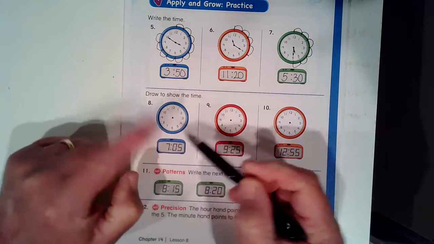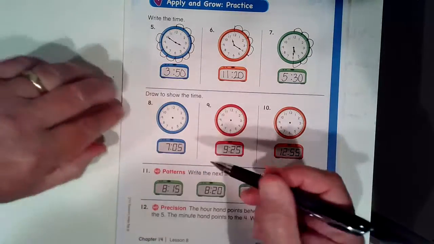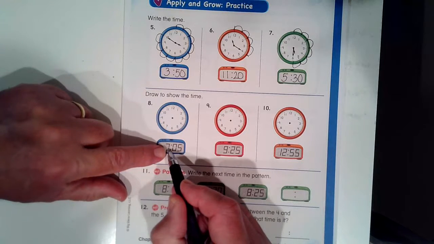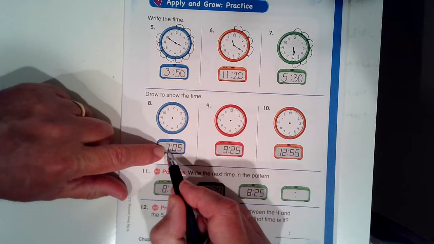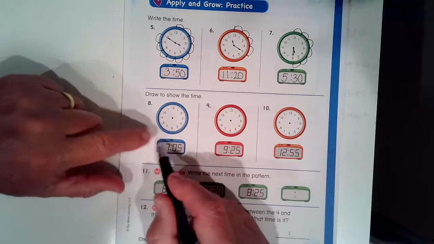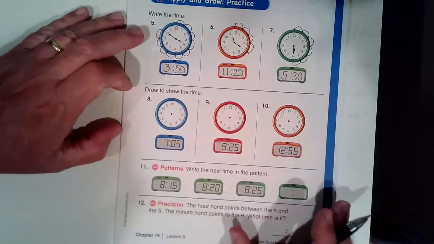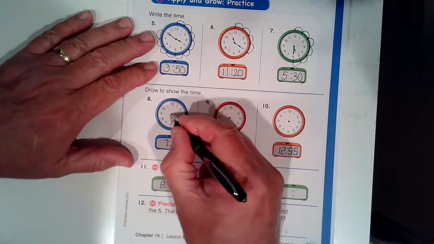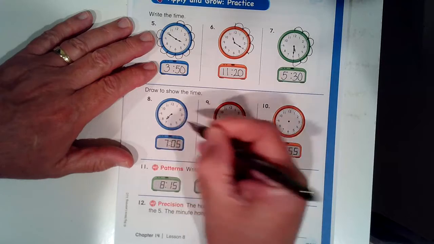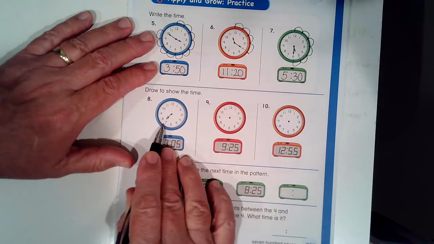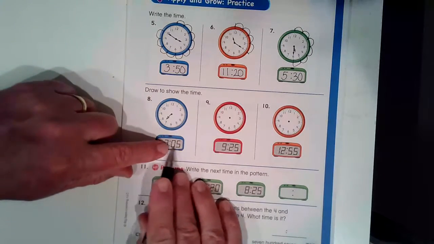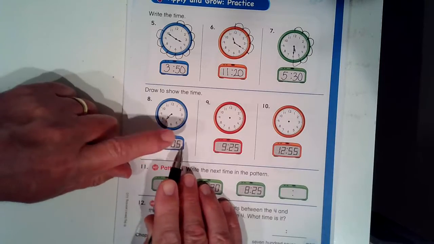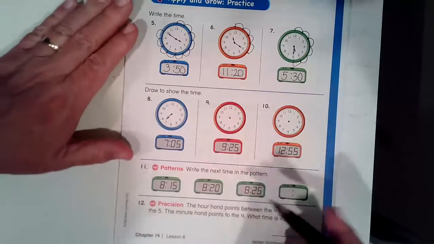The hour always points to the shorter hand. So I need to go pointing from the 7, not to the 8. I'm going to be pointing at the 7. So my shorter hand is going to be pointing a little bit after the 7, right? Because it's not 0, 0. That would be right at the 7.